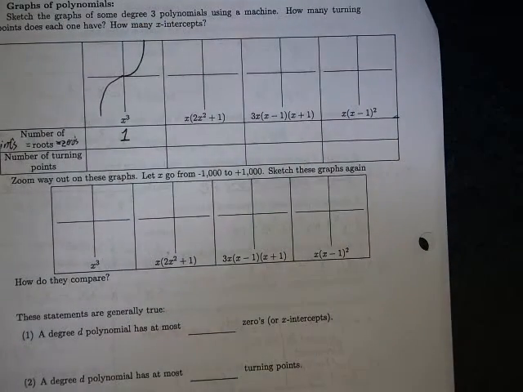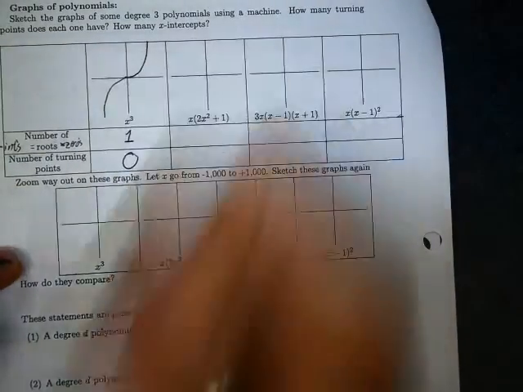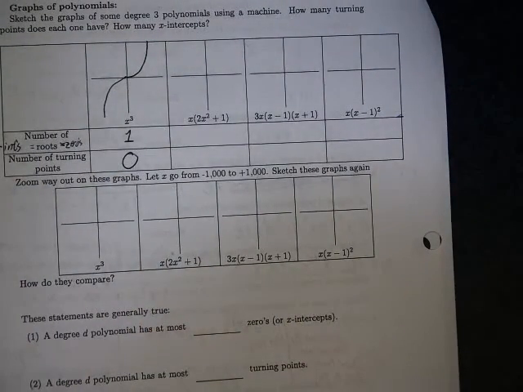How many turning points are there? How many points does this function change from increasing to decreasing or decreasing to increasing? Does it have any? It's got none. So it's possible for a degree 3 polynomial to think it's a degree 1 polynomial, according to those data.